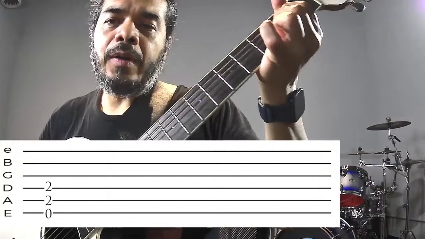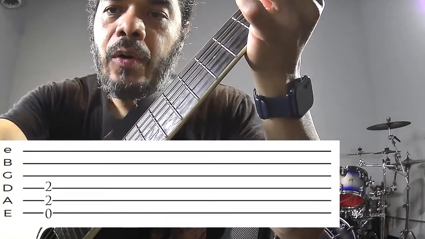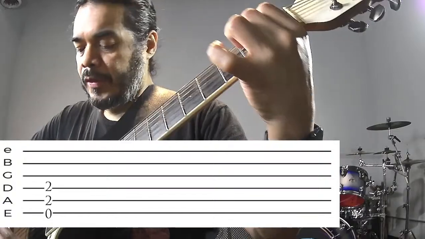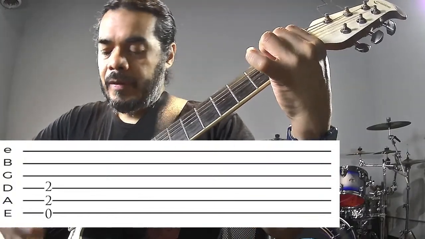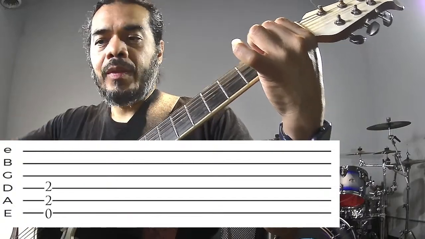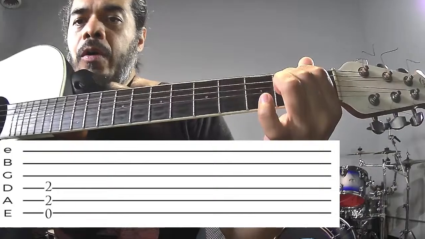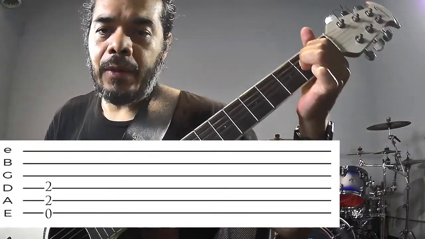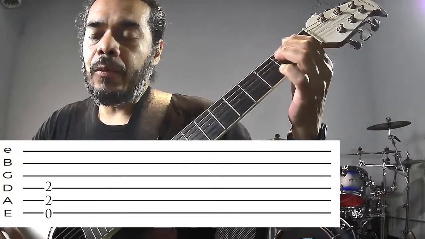Now, if there were additional zeros all the way down, the chord would just hit all those strings. It'll sound something like this. That would be all the strings hit all at once. Obviously, I don't have the diagram for that, but that's exactly what that would look like.